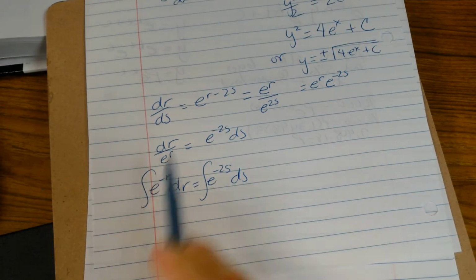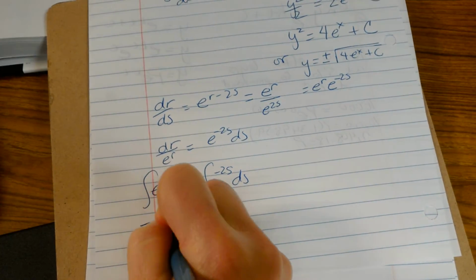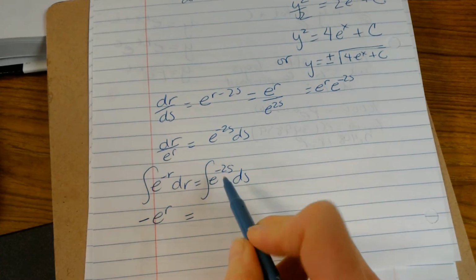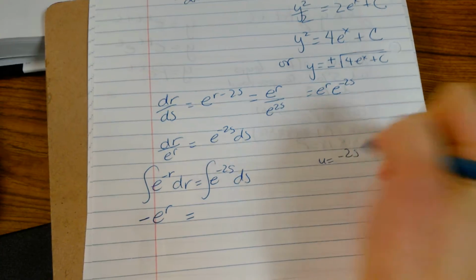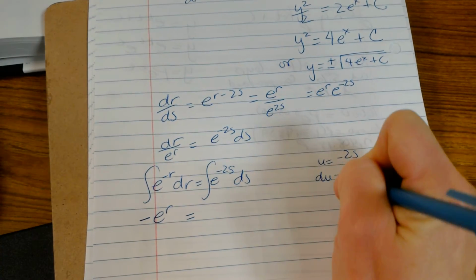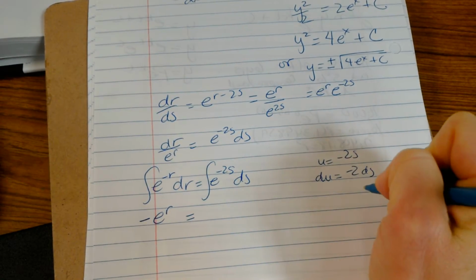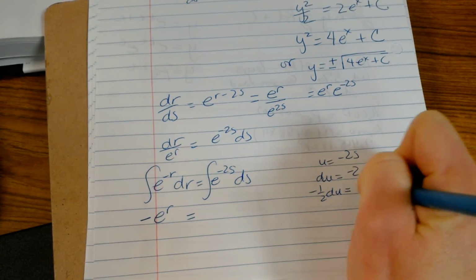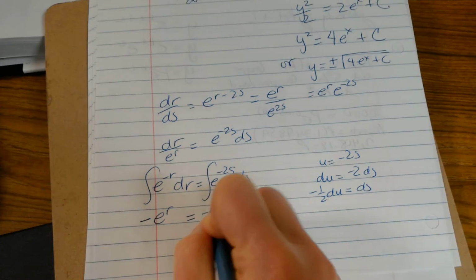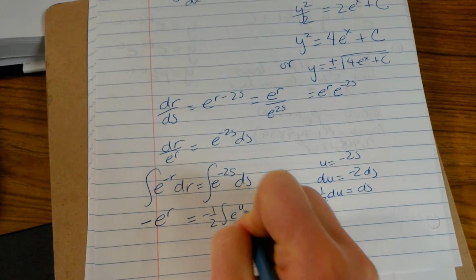Now with this negative, that means we need to put a negative in front of it. So we've got negative e to the r equals, here, let's come over here and say let u equal negative 2s. So my du would be negative 2 ds. I don't have a negative 2, so I'm going to move that down front. So I would have negative 1/2 e to the u du.